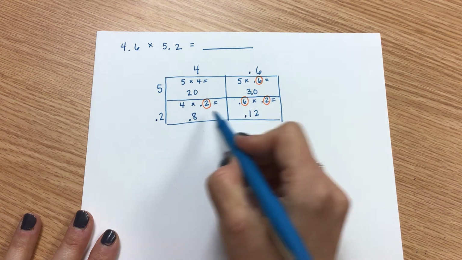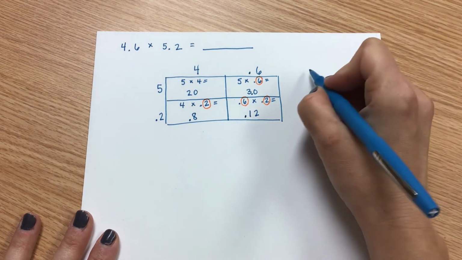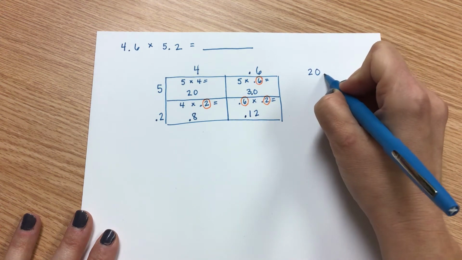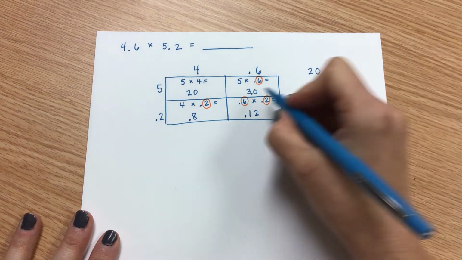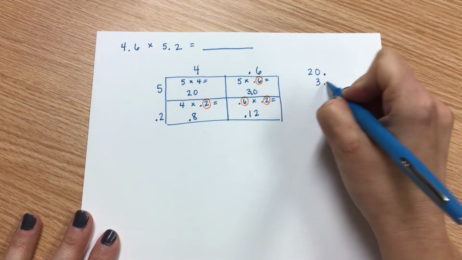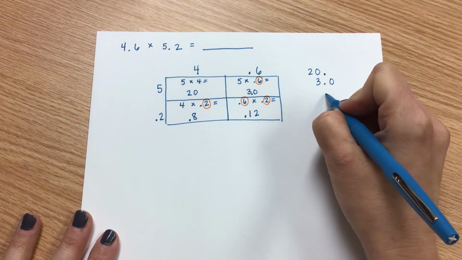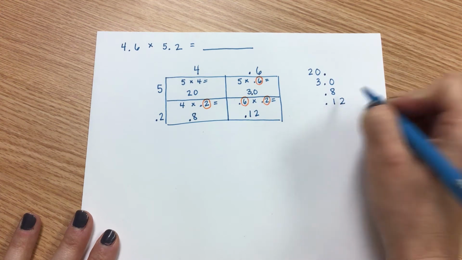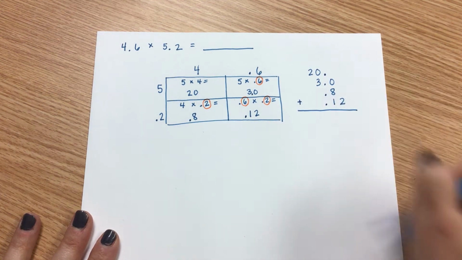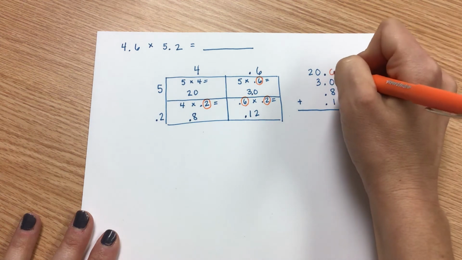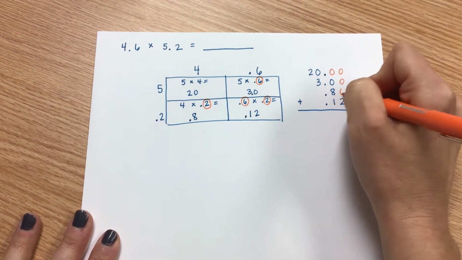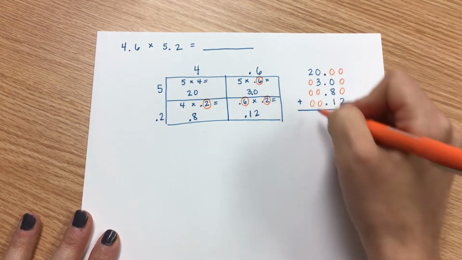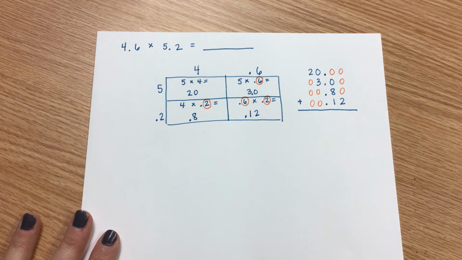So now we have 4 partial products in our problem, which means we'll have 4 partial products in our answer over here. So I have 20. I'm going to remember to put my decimal point right here so I don't get confused. So in class earlier, we talked about if it makes our brains feel a little bit better, we can put in some 0 placeholders just to make sure we're not forgetting anything. But these are not necessary. These are just 0 placeholders.